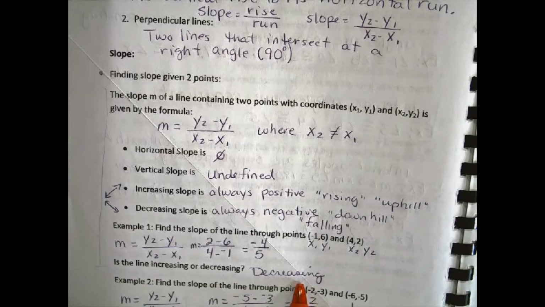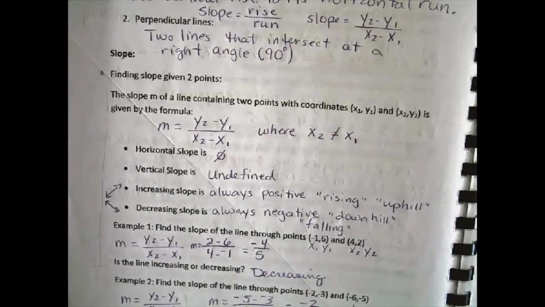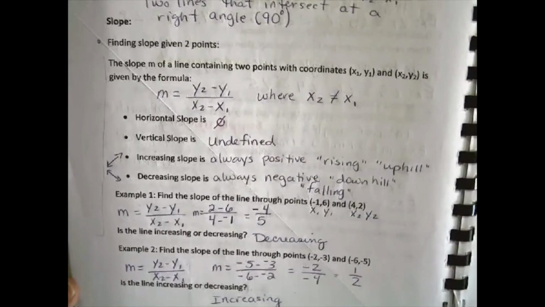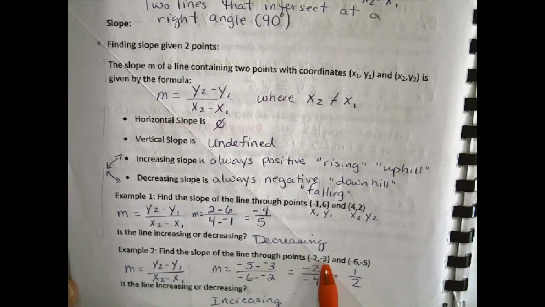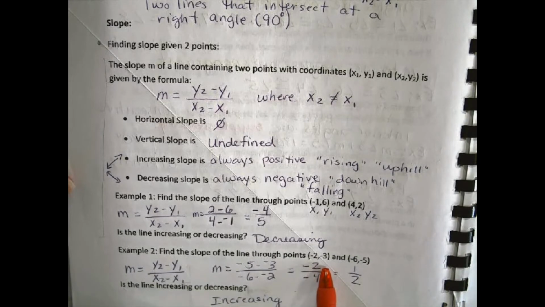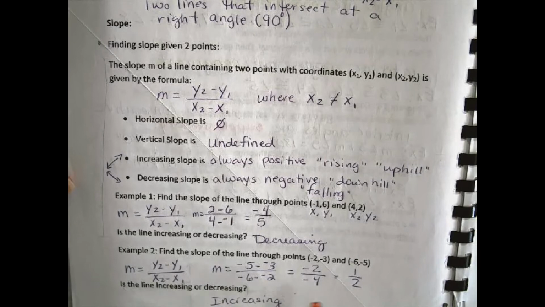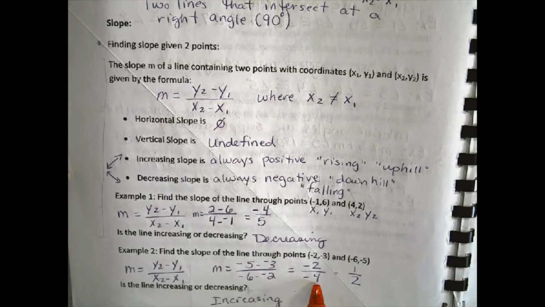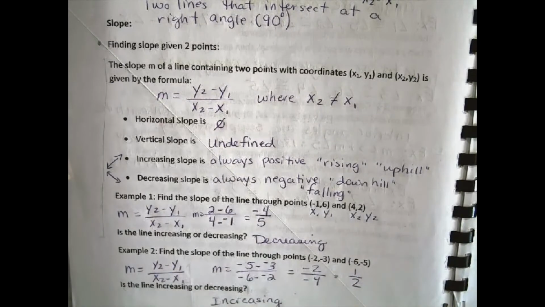In the second example, I have 2 different points. I allow my points to be negative 2, negative 3 as x1, y1, and negative 6, negative 5 as x2, y2. When I plug them in, I get negative 5 minus a negative 3. When you subtract a negative, you remember to add, so my numerator is negative 2. On the bottom, I'm going to have negative 6 minus a negative 2, which comes out to negative 4. And so when I simplify, negative over negative is a positive, and 2 divided by 4 is a half. Because this is a positive number, we say that this line is increasing.